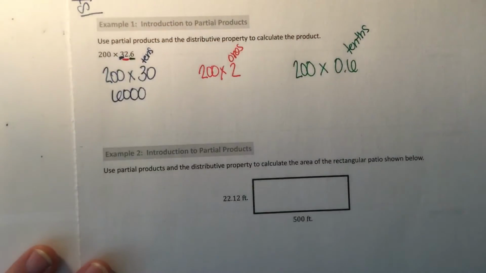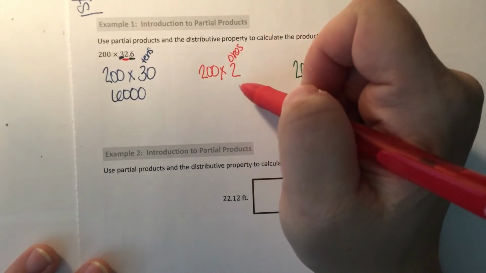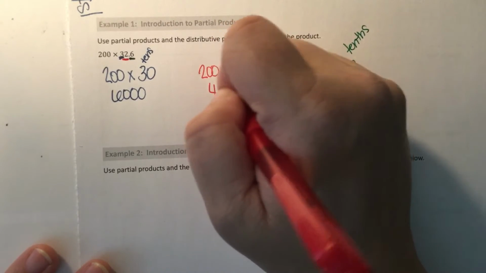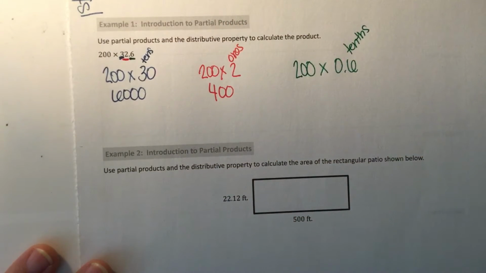Okay. Number 2. 2 times 2 is 4. And we add our 2 zeros in. So it becomes 400. Okay.